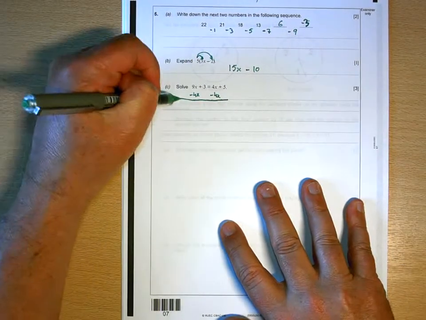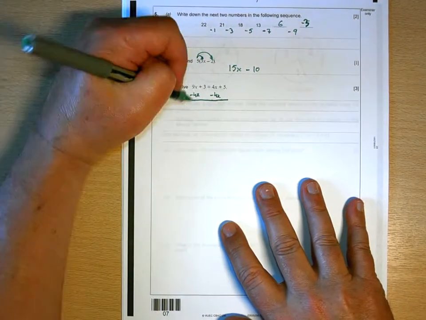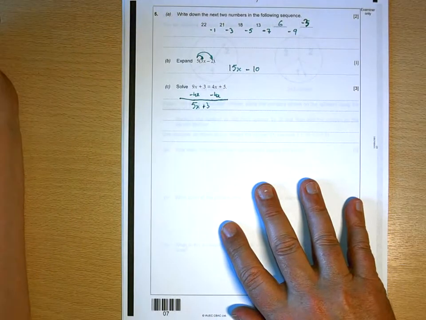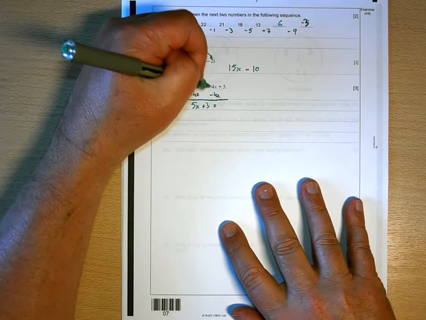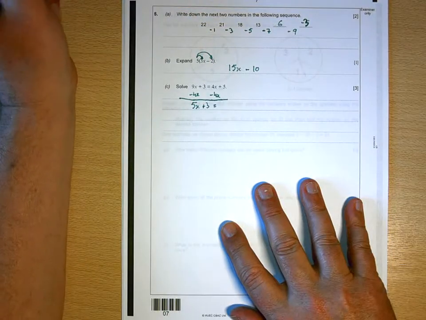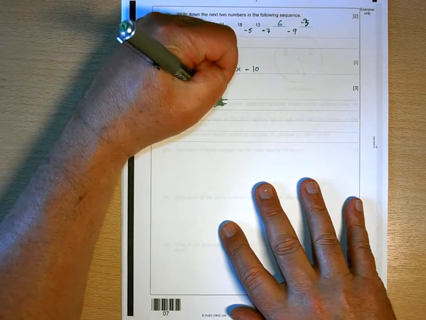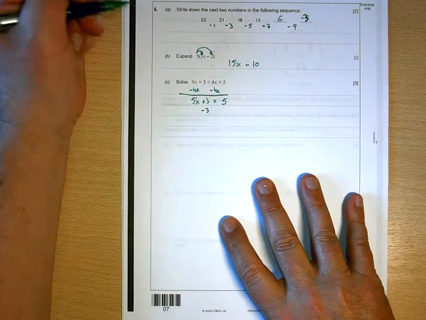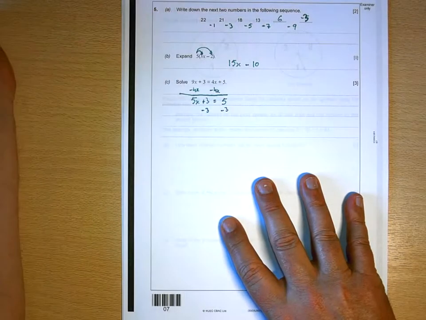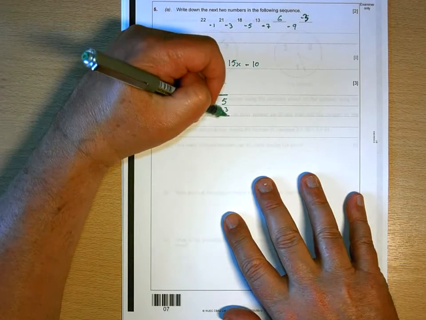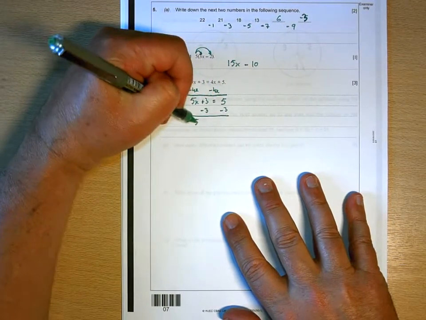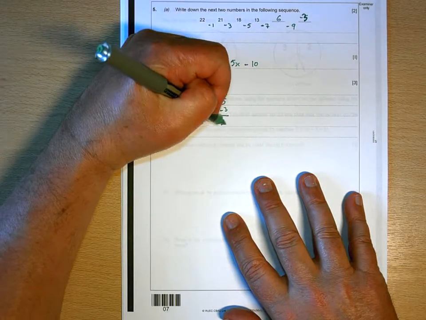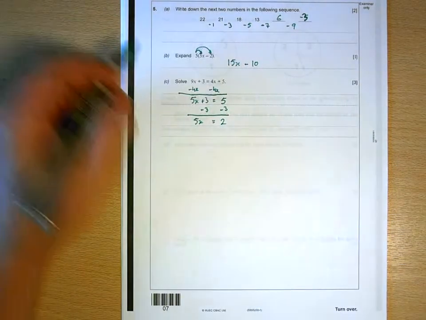That will leave me 9x take away 4x, 5x plus 3 on the left hand side, and on the right hand side the 4 x's have gone, leaving me 5. Now I'm going to take that 3 off, which means I have to take 3 off the other side as well, leaving me 5x equals 5 take away 3, 2.